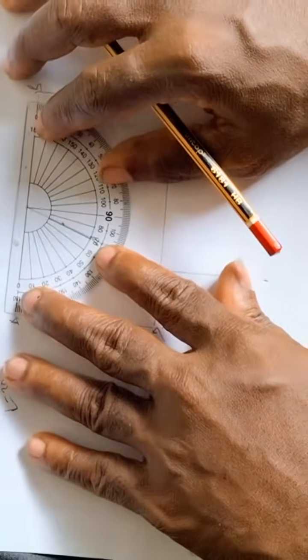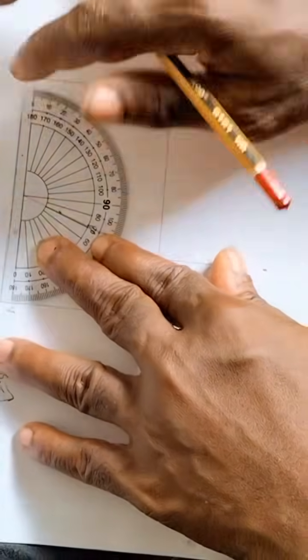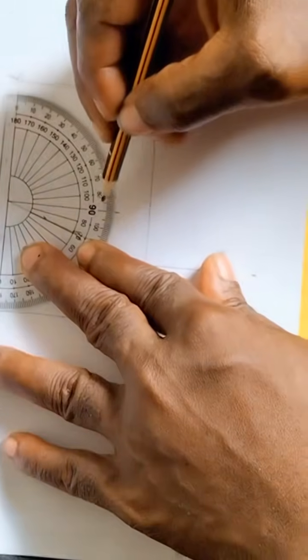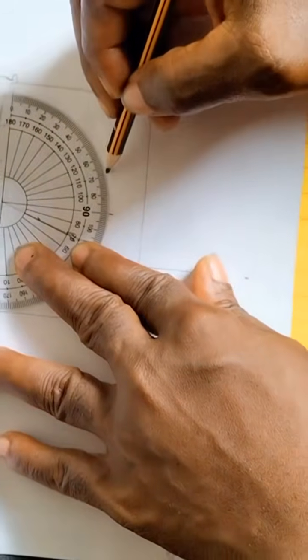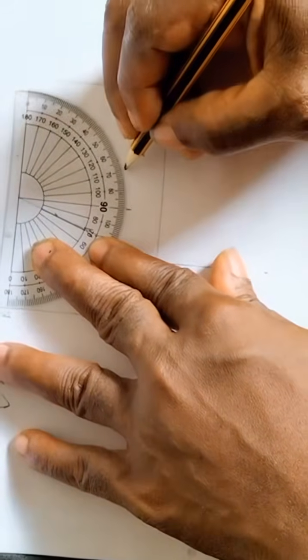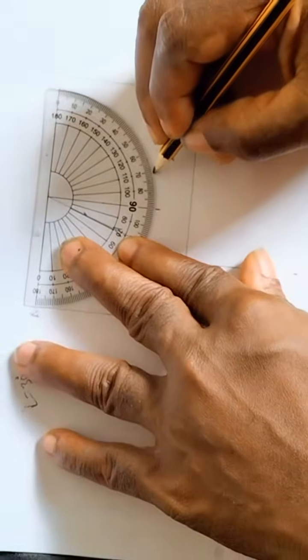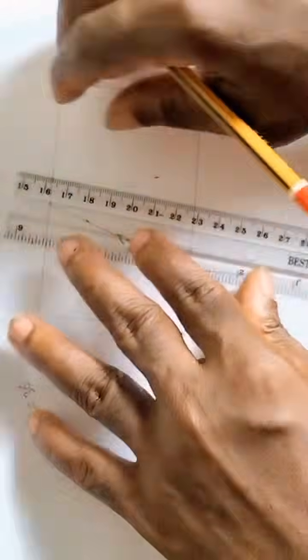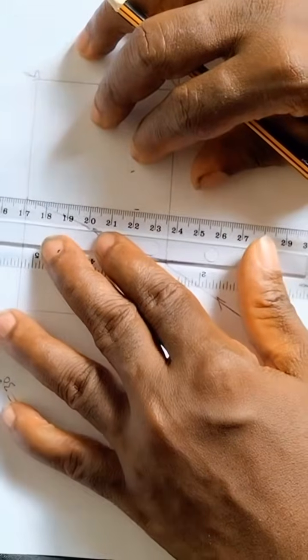Cover the baseline. I want to draw a normal. This place is my normal. I also mark under 19.5. For 90 to 70 is 20. 19.5 should be a line before the 20th line or in between. I mark under 19.5 here. So I'll draw my normal.